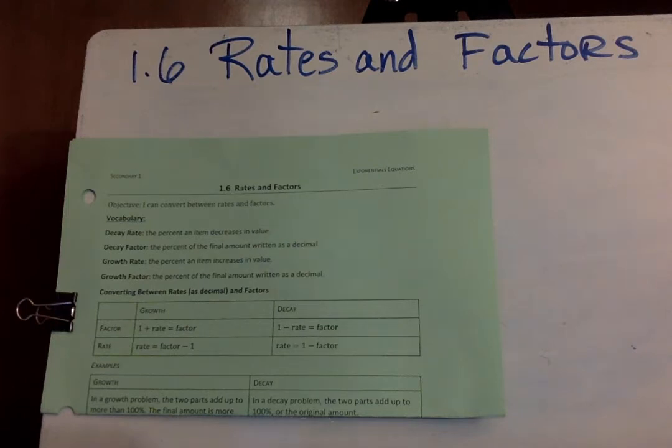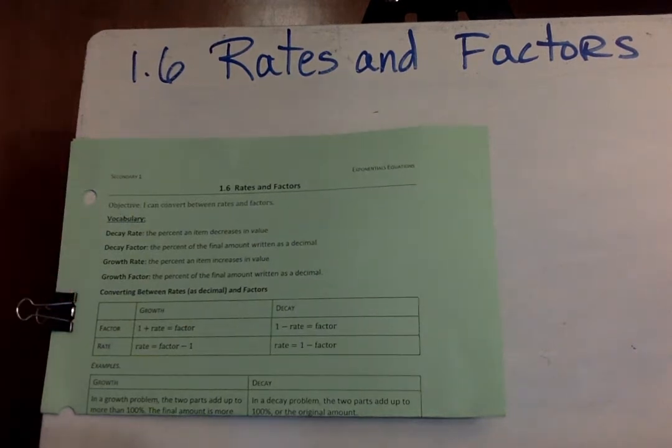We have some vocabulary. Decay rate: the percent an item decreases in value. Decay factor: the percent of the final amount written as a decimal. Growth rate: the percent an item increases in value. Growth factor: the percent of the final amount written as a decimal.